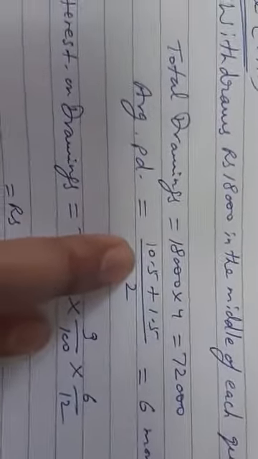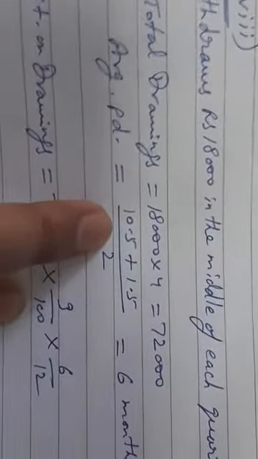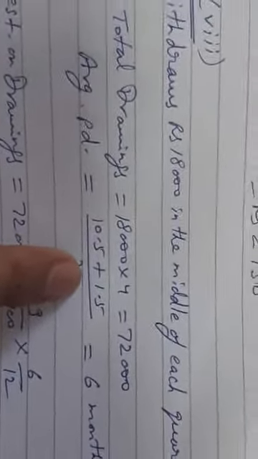Now case number 8. Withdraws rupees 18,000 in the middle of each quarter. You see the total drawings are 18,000 into 4 quarters, so 72,000 will be the total amount. For the average period, in the middle of each quarter the amount has been withdrawn. So after the first withdrawal the amount will be utilized for 10.5 months, and after the last withdrawal, in the last quarter, the amount has been utilized for 1.5 months. So upon 2, it will give you 6 months as the average period. Interest on drawing will be 72,000 at the rate of 9% into 6 upon 12, which is an amount of rupees 3,240.